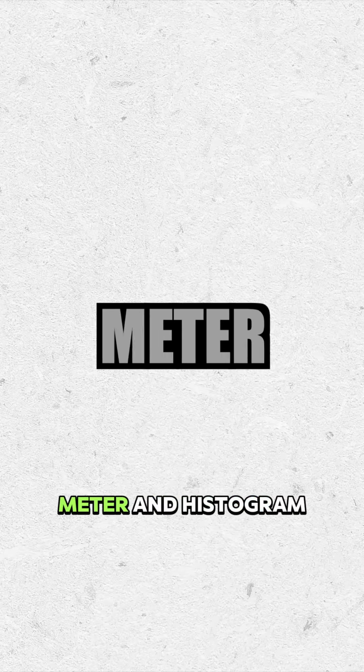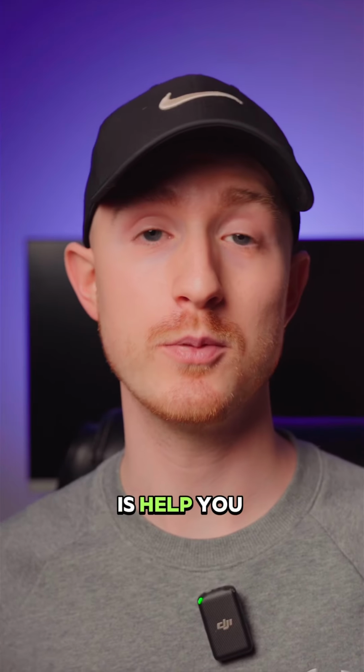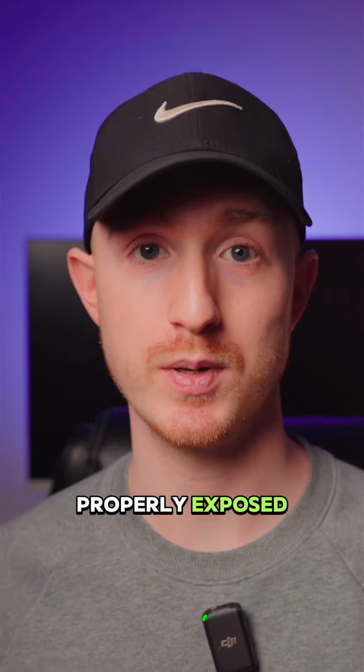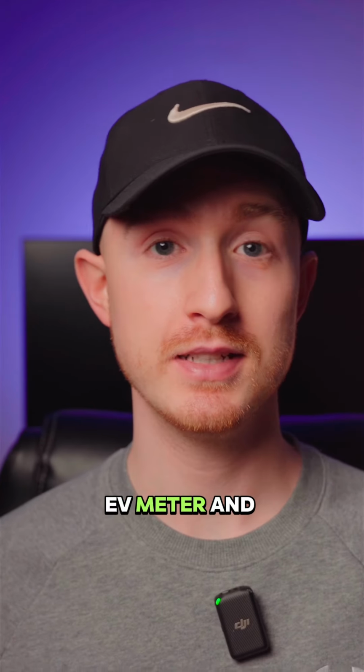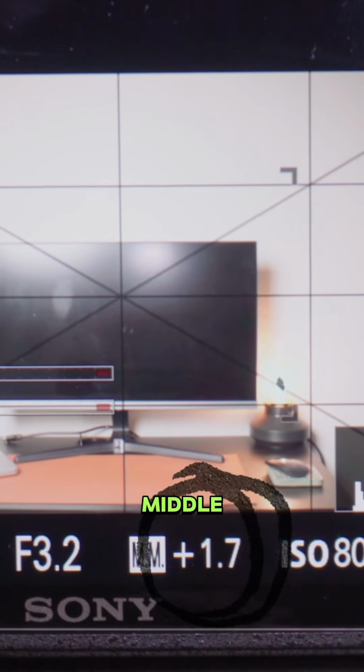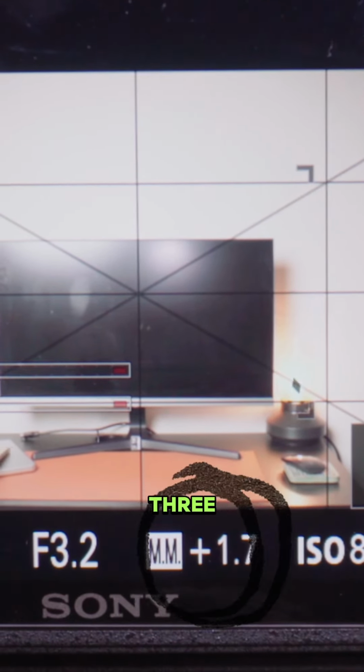Use your EV meter and histogram. What these do is help you make sure that your image is properly exposed. So how do you read the EV meter and the histogram? The EV meter will have a bunch of numbers. There will be 0 in the middle, +1, +2, +3, and then -1, -2, -3 on the left side.